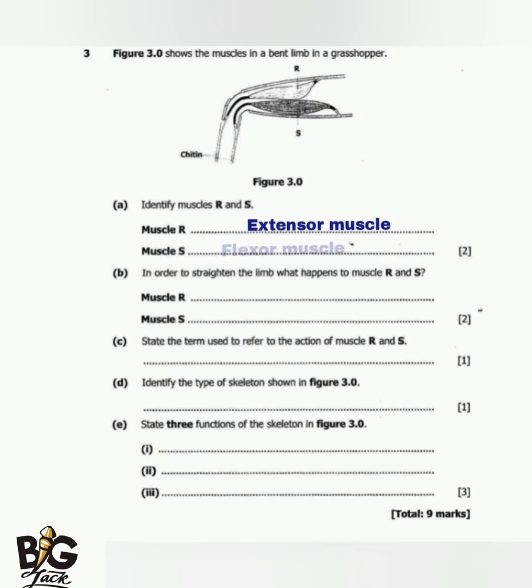Then as for B, in order to straighten the limb, what happens to muscle R and muscle S? So muscle R is going to contract. Then muscle S is going to do what? To relax. When you say straighten, it's more like in Bemba we can say ukolola.